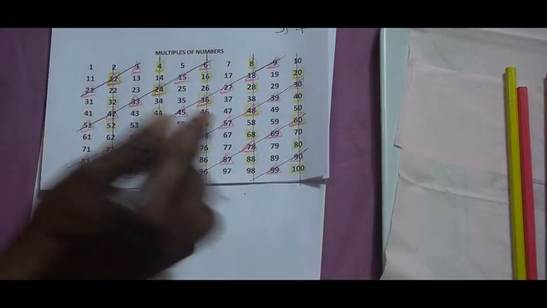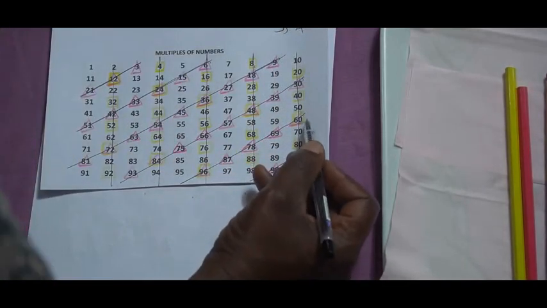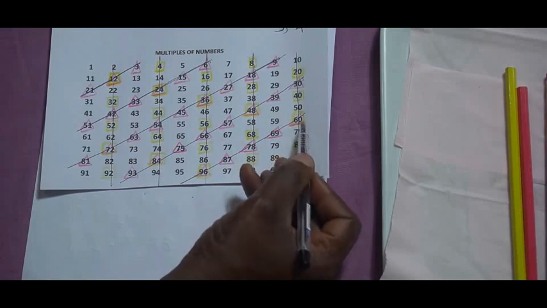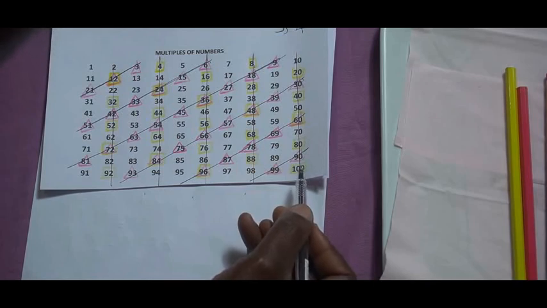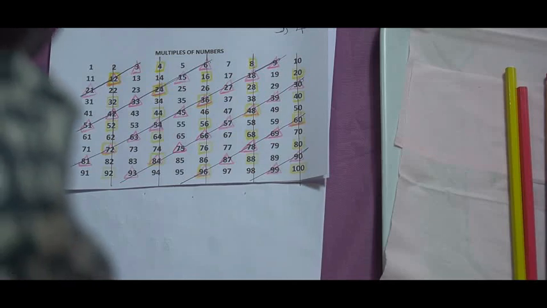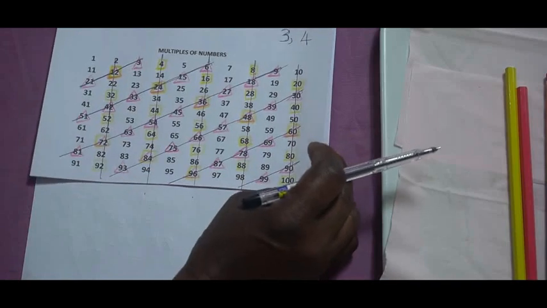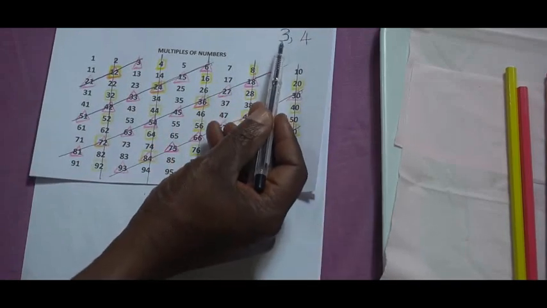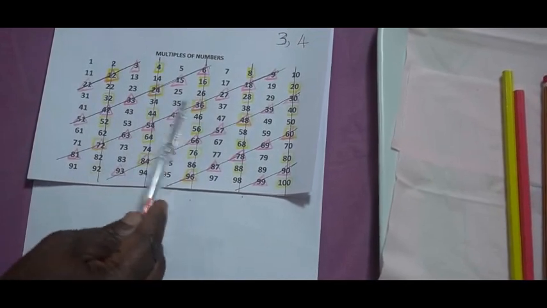And here you see that the lines intersect at just 60. So you can see the common multiples of the numbers 3 and 4 at the point where the lines intersect.